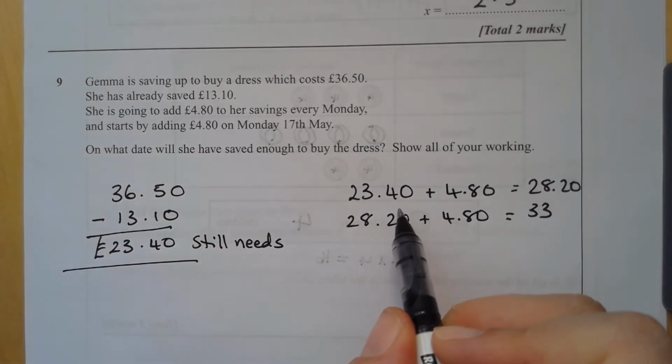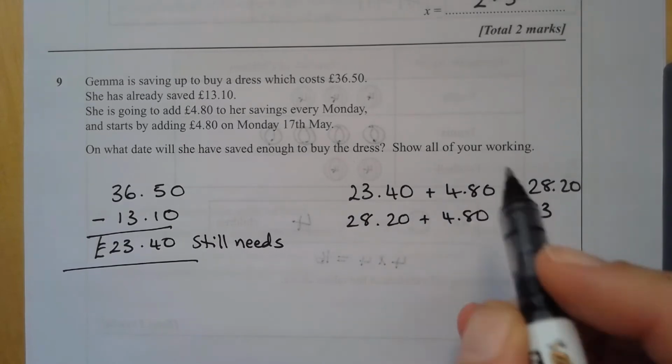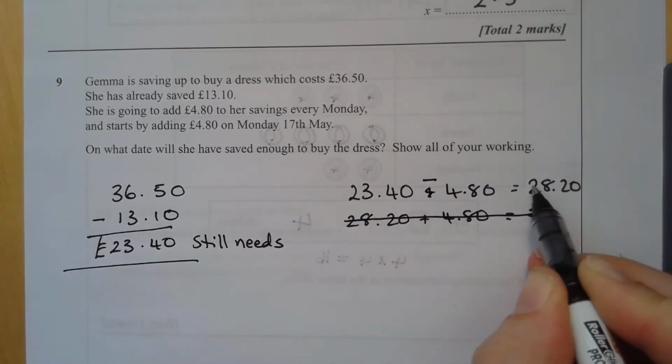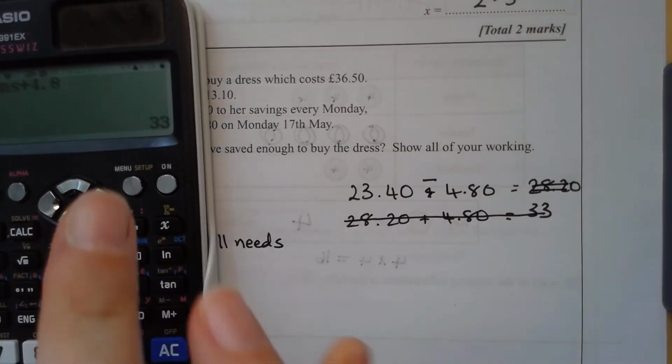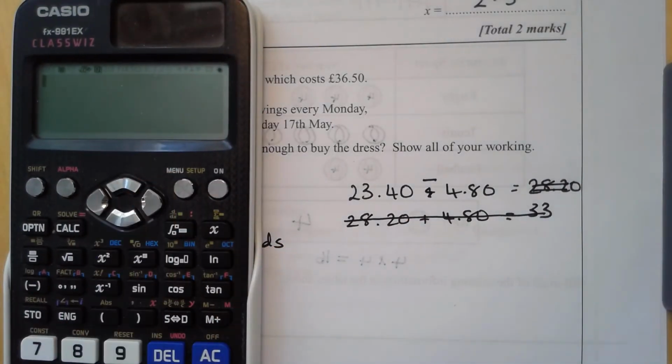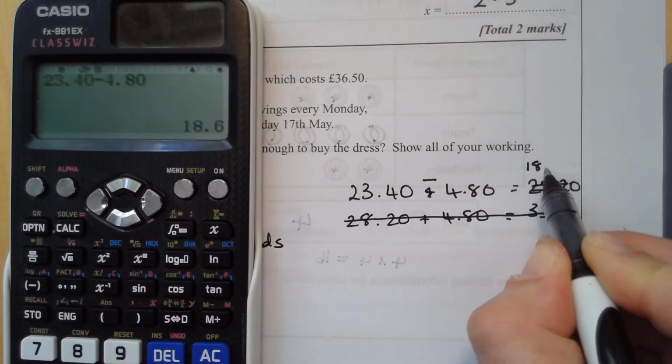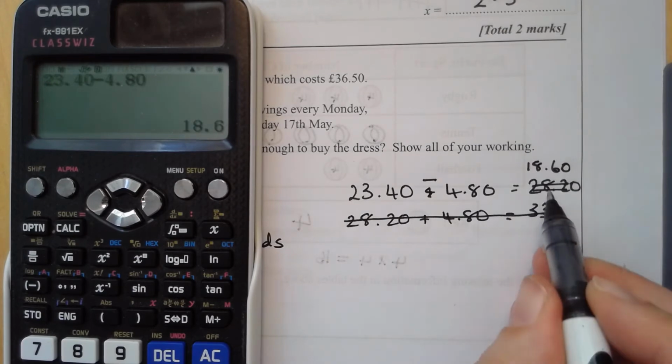This is the amount that she still needs, and what we're doing is we're actually taking this amount away. So I'm just going to draw a line through this. I was concerned there because the number was going up. So we're going to start that again. £23.40, take away, subtract, which gets us to a lesser amount, which is better, £18.60.